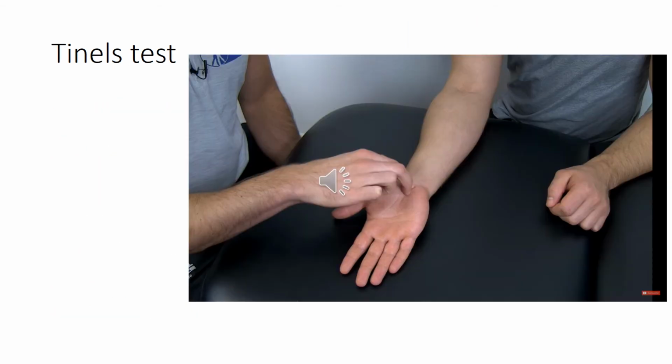Now this is the Tinel test. You just tap with your fingers over the area of the flexor retinaculum, which overlies the median nerve, and this will evoke the tingling sensation or the numbness in the area mentioned before.